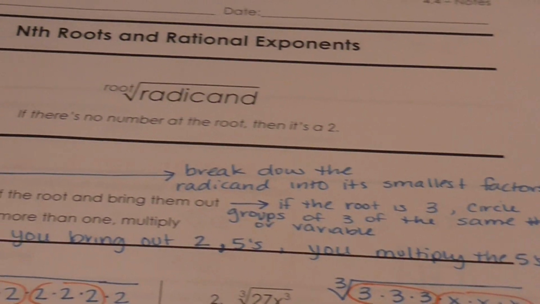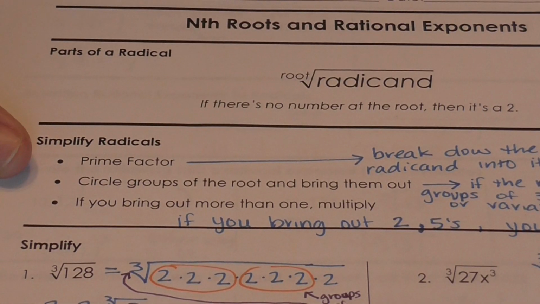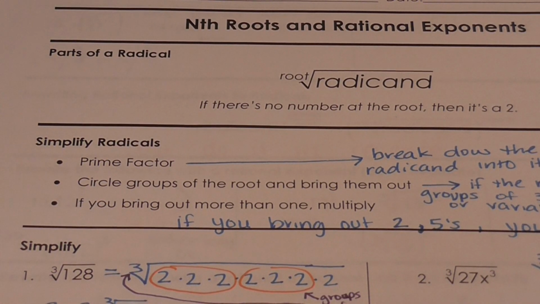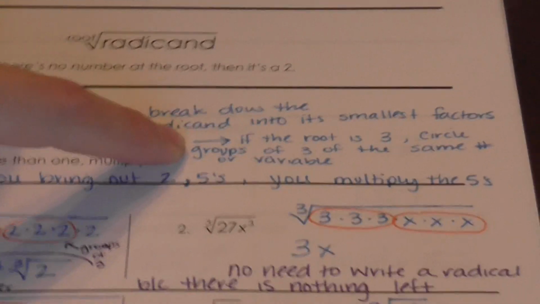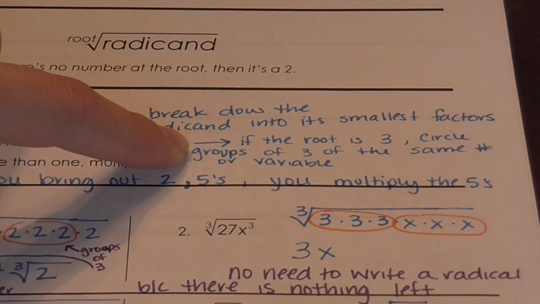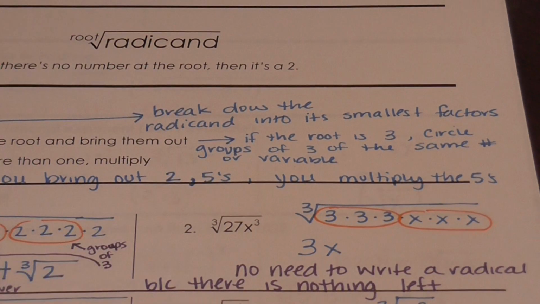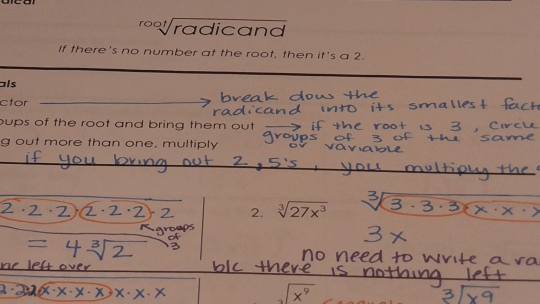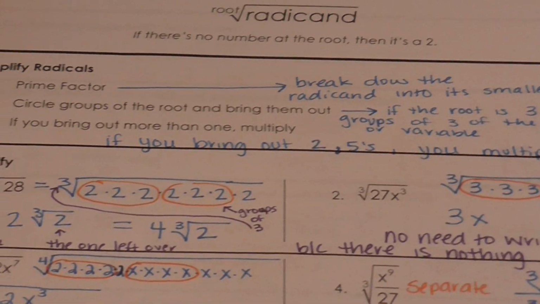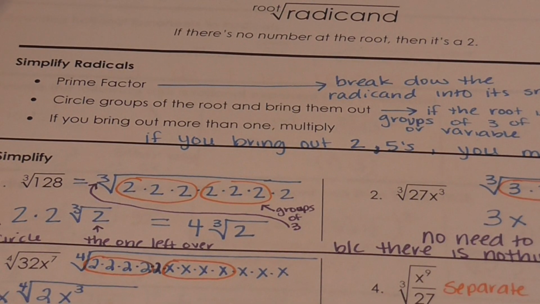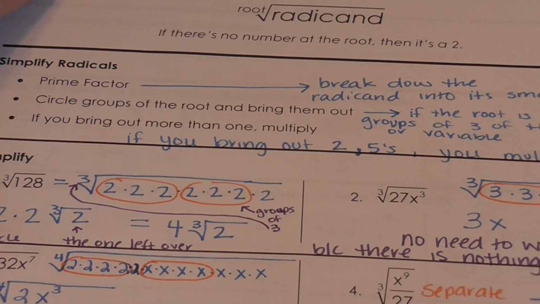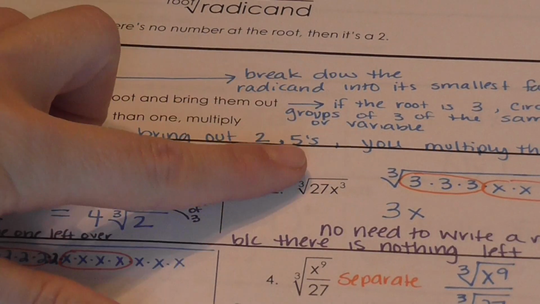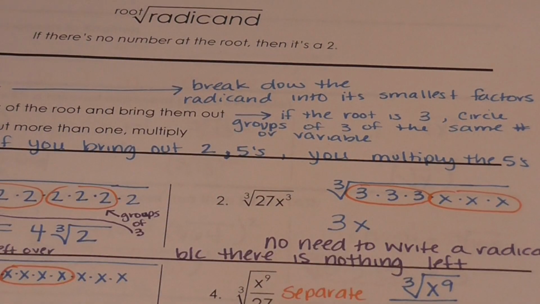Then you need to circle the groups of the root and bring them out. So what that means is if your root was 3, you circle groups of 3 of the same number or variable. And last but not least, once you circle it, you bring it out and set it outside. If you bring out more than 1, then you have to multiply those numbers together. So if you bring out 2 5s, for example, then you multiply those 2 5s together.